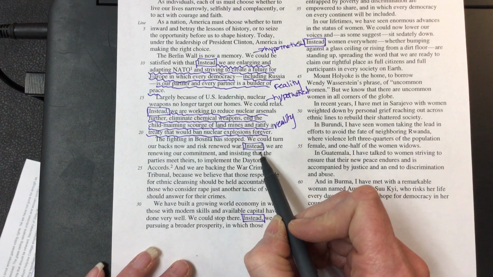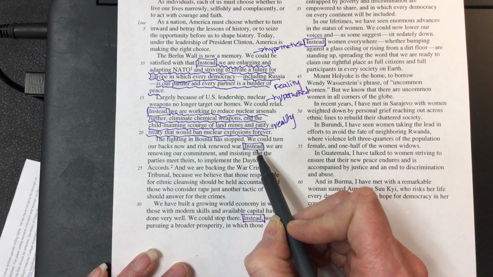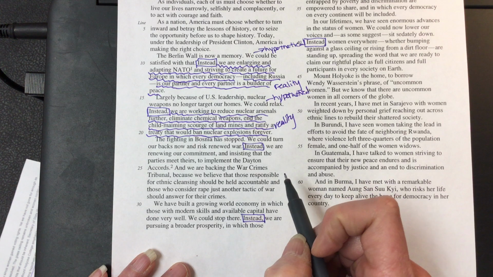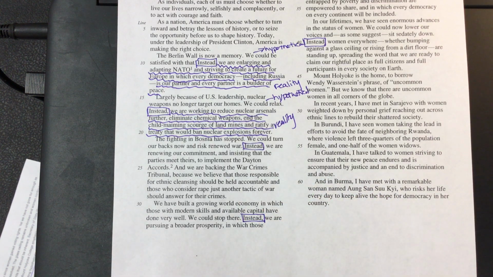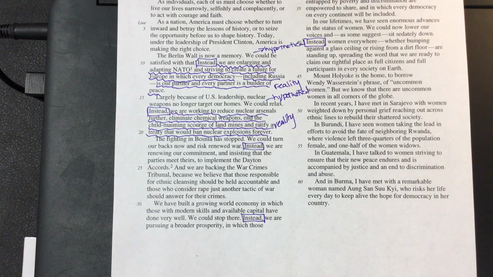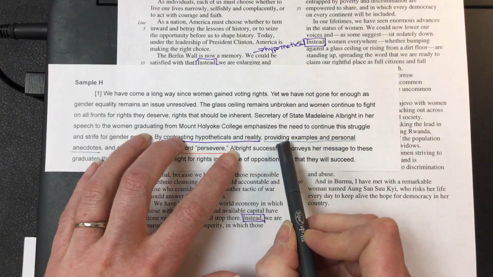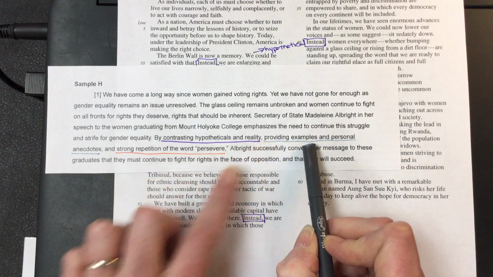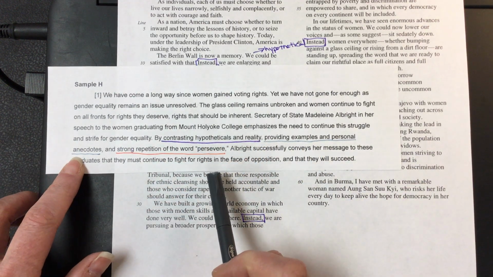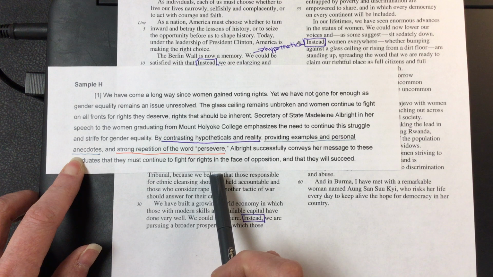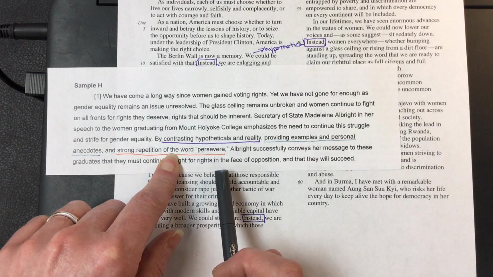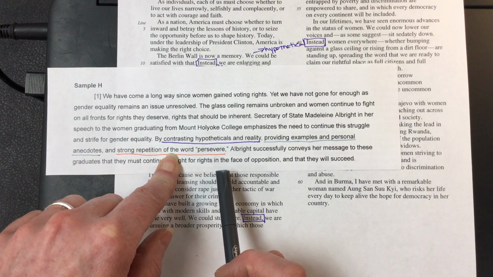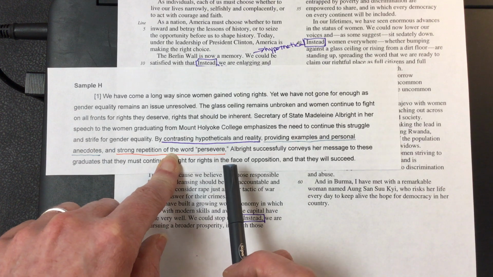So from here, continue annotating for the contrasting hypotheticals with reality. And after you're finished doing the hypotheticals with reality, then go through and start annotating for the examples and personal anecdotes that Albright provides to help strengthen her message as well. When you're finished with that, I would start looking for the word persevere. Where does it show up? How often does she say it? Underline it. What's the purpose for repeating that?